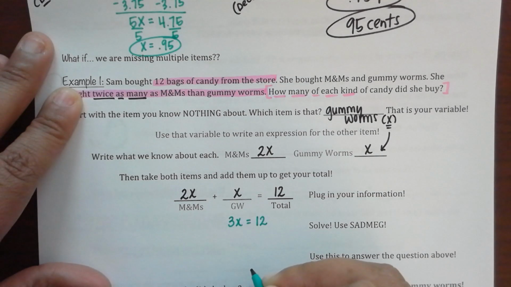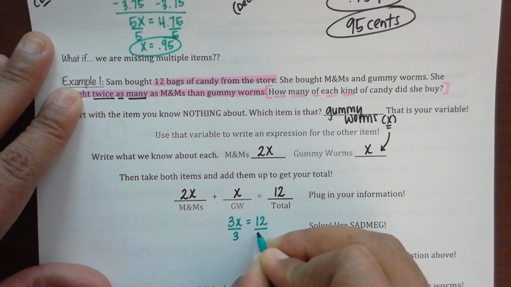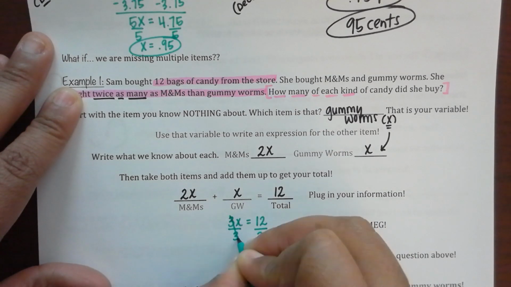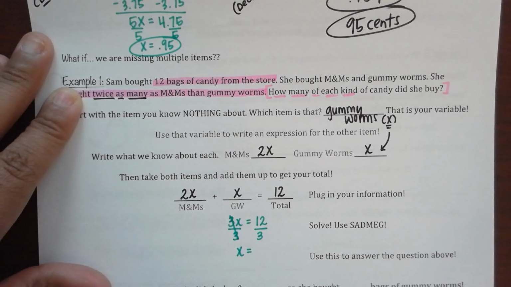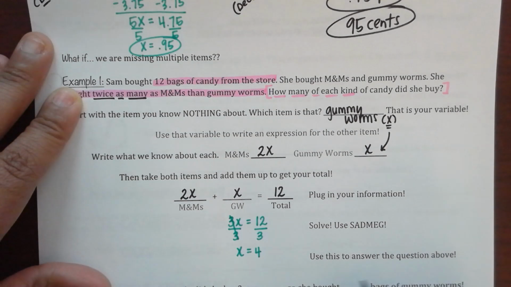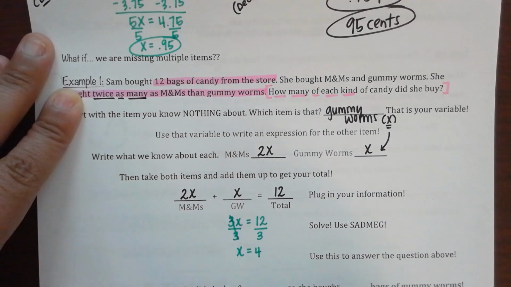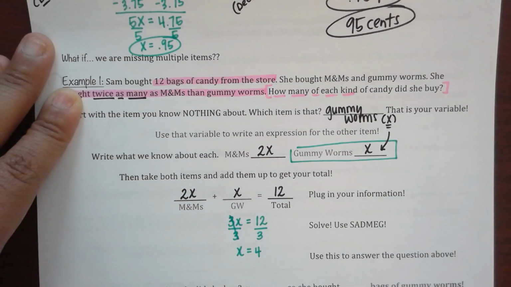From there, how do I get x by itself? Divide by 3 on both sides. What's brought down? And what's being typed in? 12 divided by 3, which is? 4. So, use this to answer the question above. What does x represent? Gummy worms. So, how many bags of gummy worms did she buy? 4. So, she bought 4 bags of gummy worms.